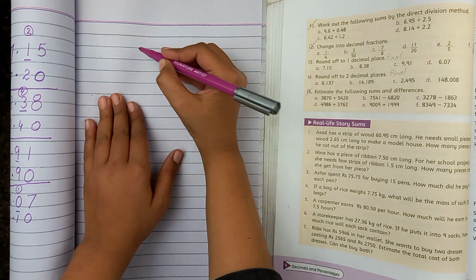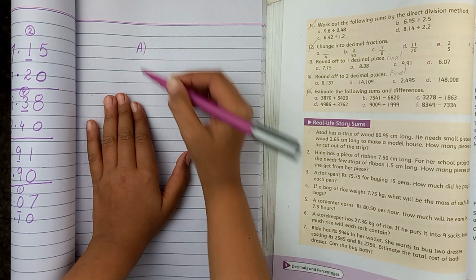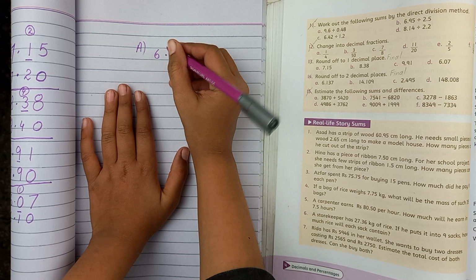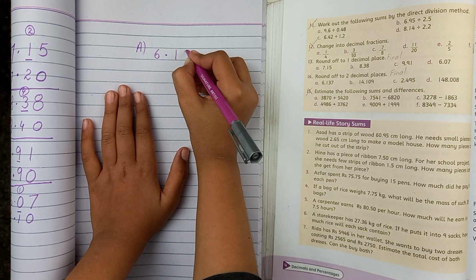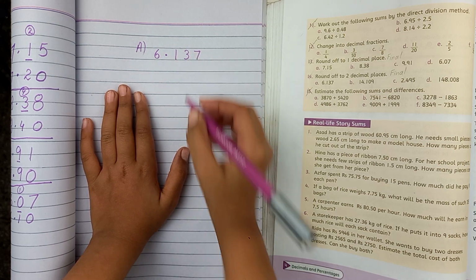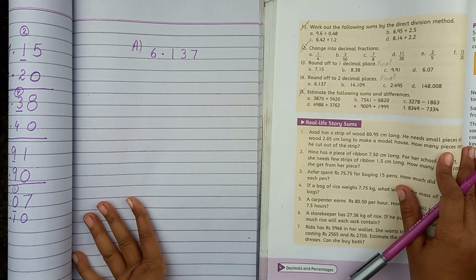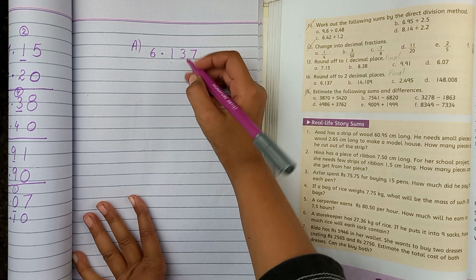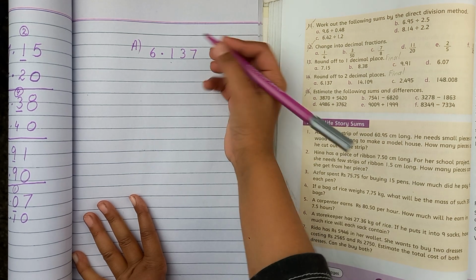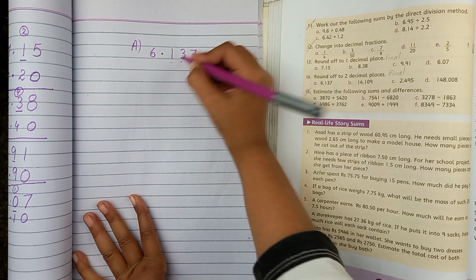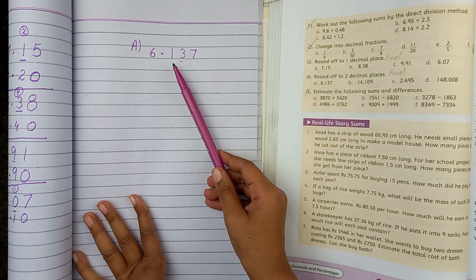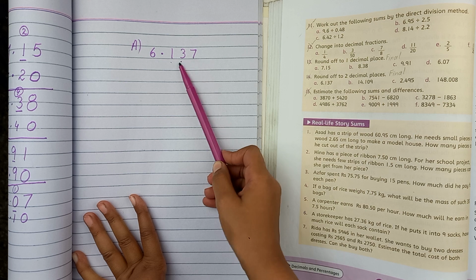First you write, this is part A I'm doing. Okay, part A is 6.137. So now what I'm going to do is, I'm not going to change this number, I'm going to change the number 3. It is simple, because the question says 2 decimal places, and the 2 decimal places are 1 and 2, this one, the middle one.